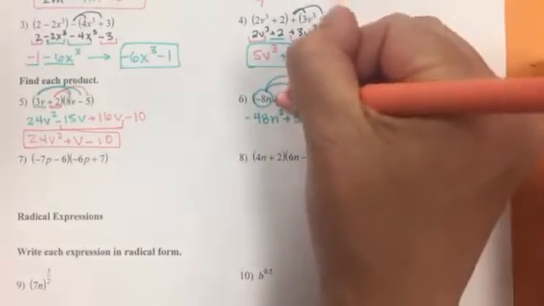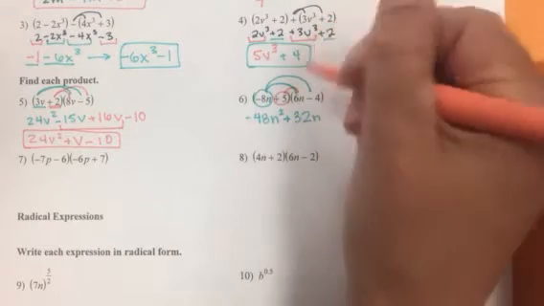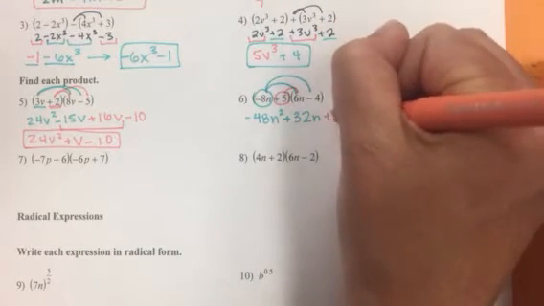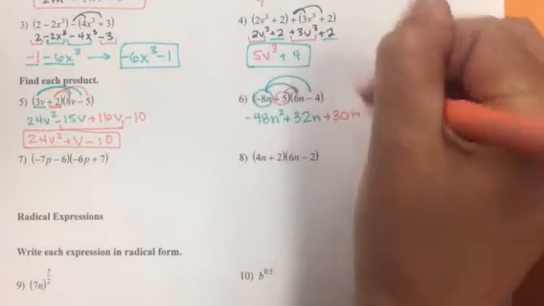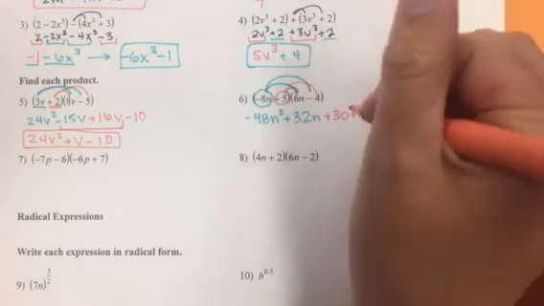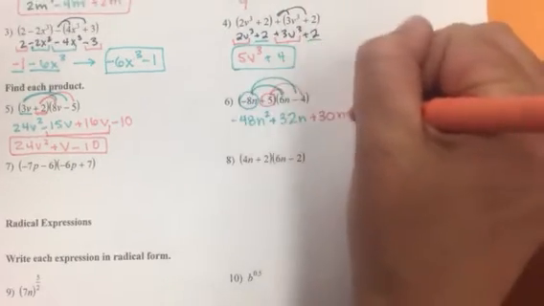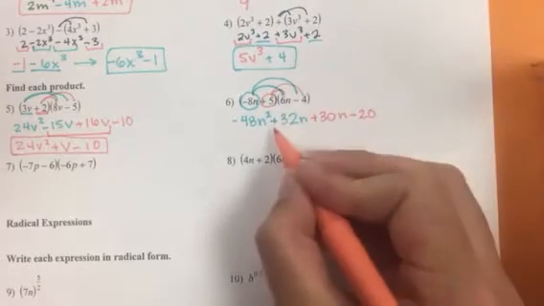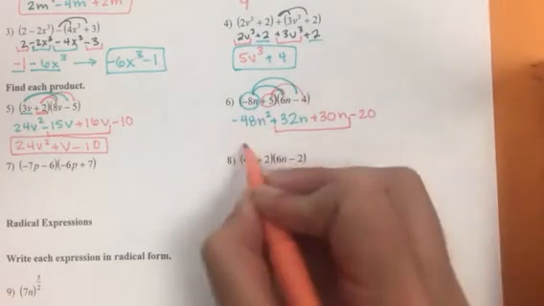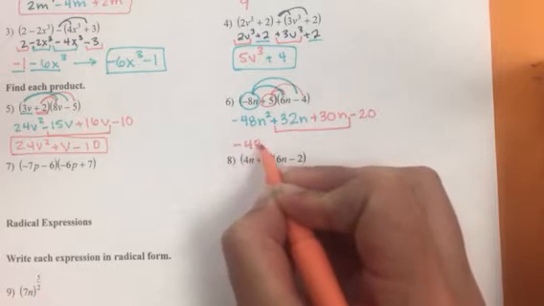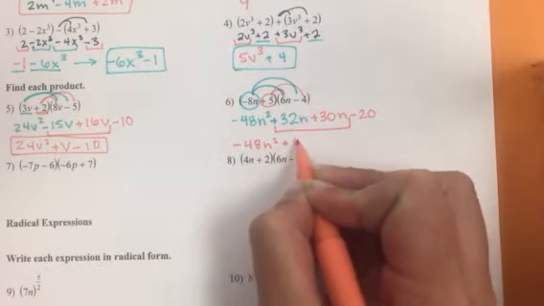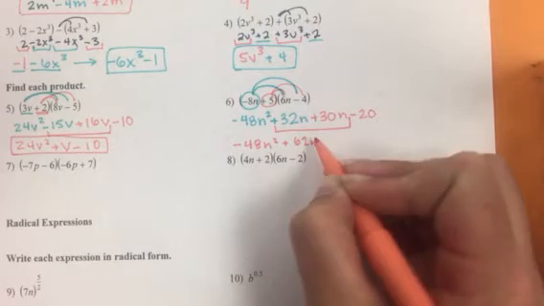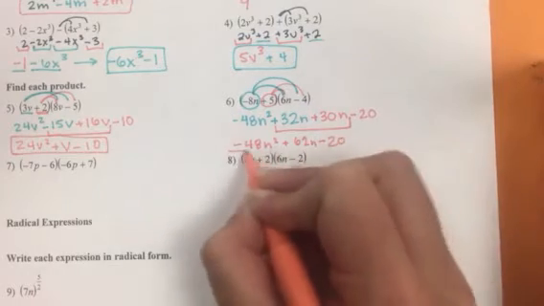Now I distribute the 5. 5 times 6 is plus 30 with 1 n. 5 times 4 is negative 20. Combine the middle terms and we get negative 48n squared plus 62n minus 20.